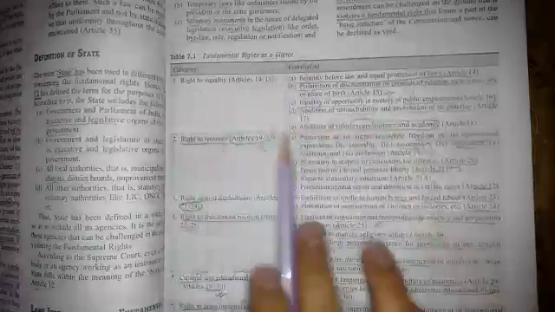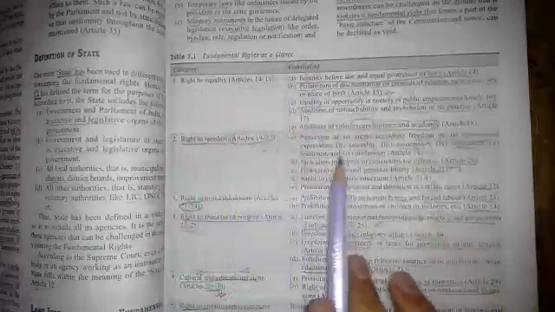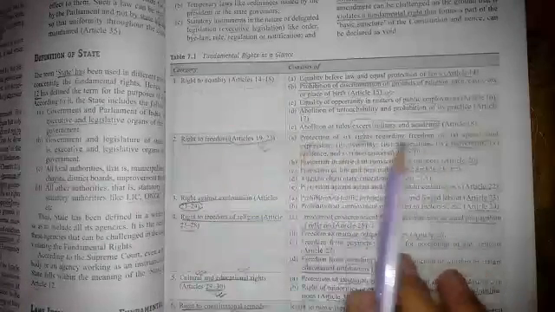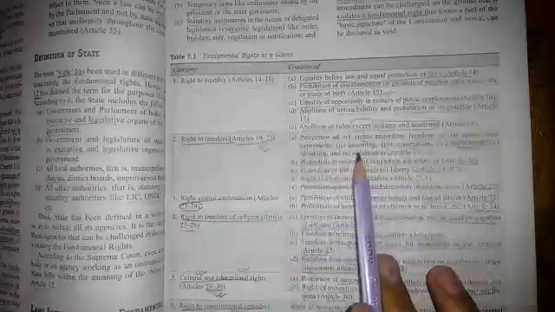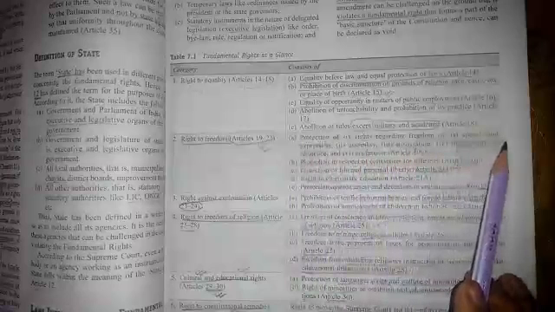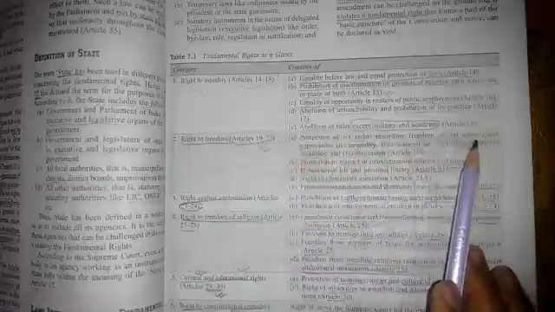Next, right to freedom, Articles 19 to 22. You should know that this right concerns freedom of speech and expression.